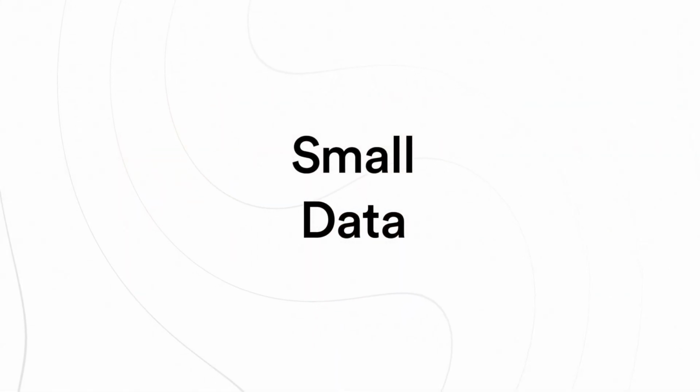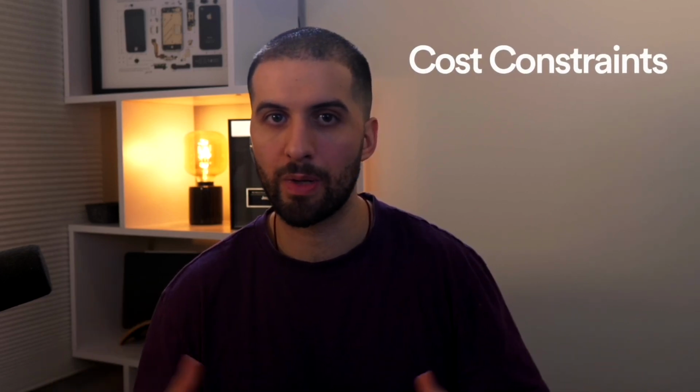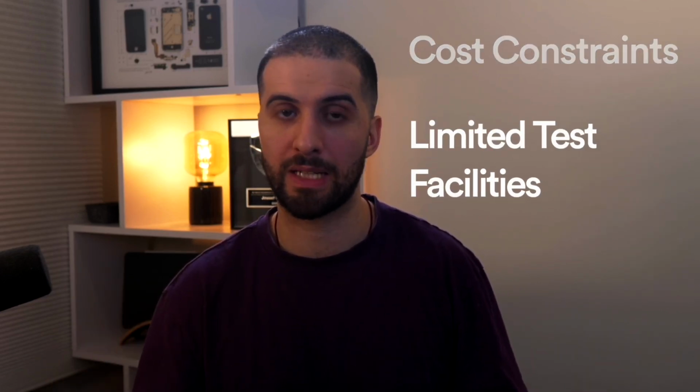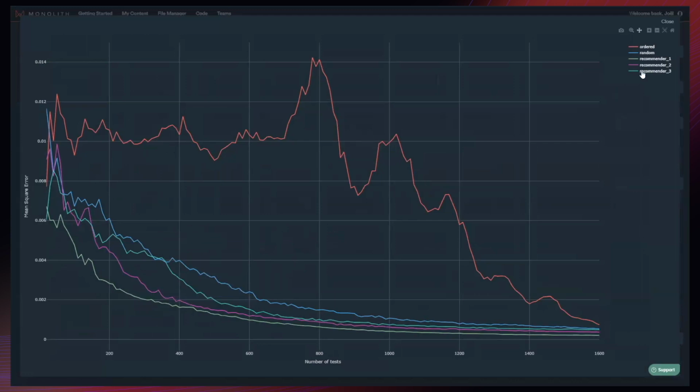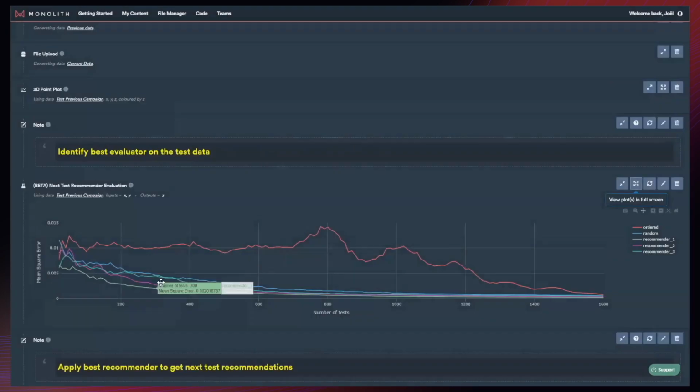Now imagine if you have a small amount of data, so less than maybe 200 tests or significantly less than 200 tests. Perhaps due to cost constraints or maybe even limited access to test facilities, what we see very commonly happening in the industry. AI models can at this level still be valuable or maybe a valuable extension of your engineering expertise. You can detect correlations, investigate failure scenarios, and build AI models to recommend what to test next.